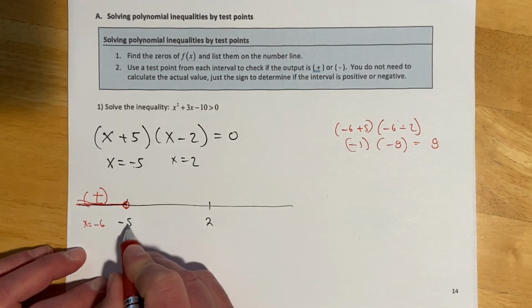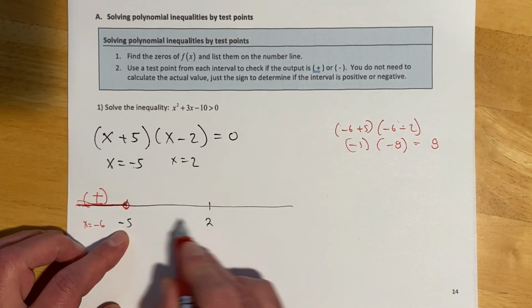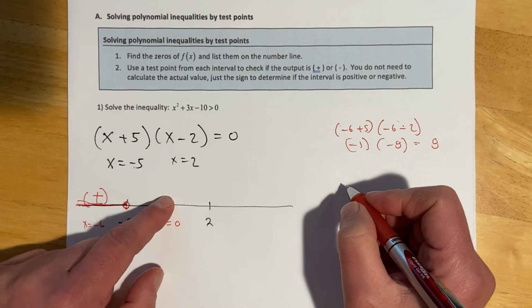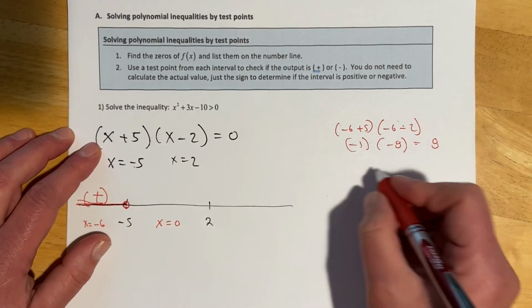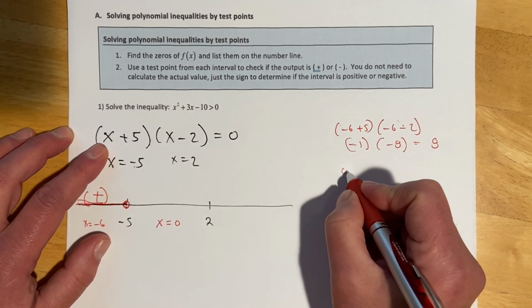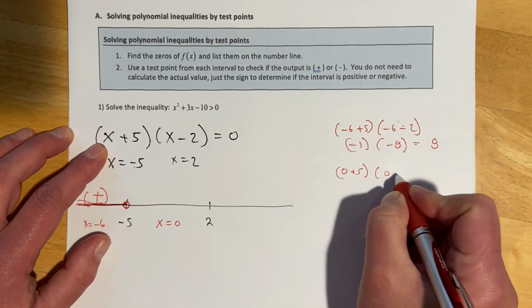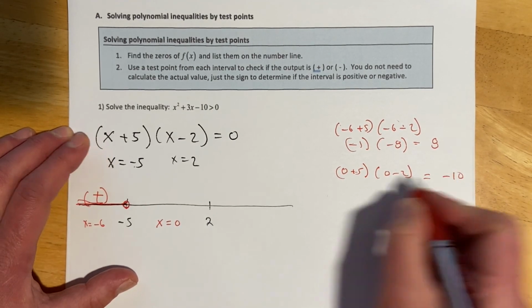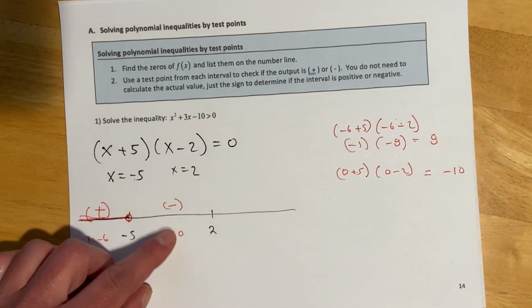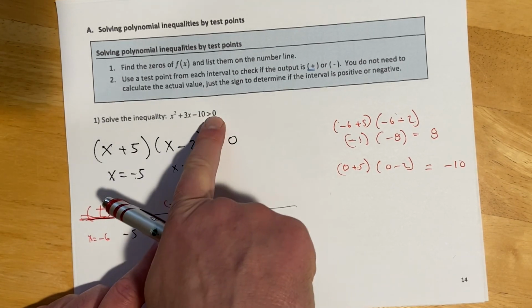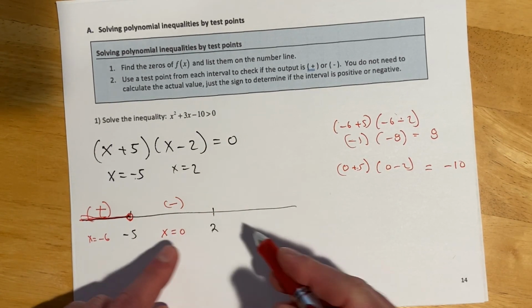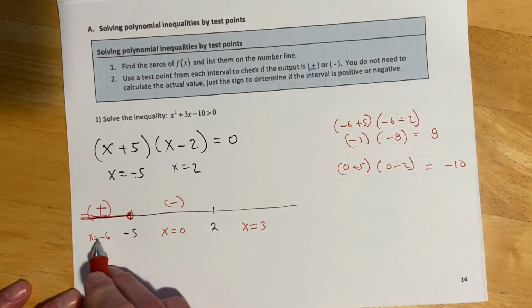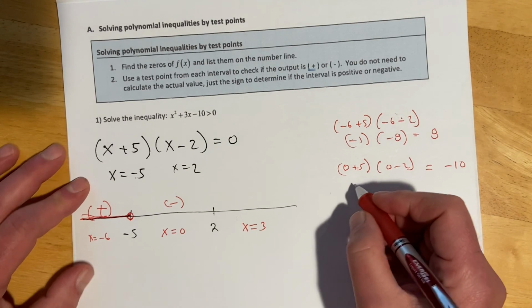If I test, I'm just going to pick an easy number between -5 and 2, and an easy number would be 0. So if I test that, I'm going to see what it comes out on this interval. That would be 0 plus 5, 0 minus 2. 5 times -2 would equal -10. So it's negative on this interval. Negative values are not greater than 0, so this is not going to be a solution. And then I'll pick an easy number over here, like x equals 3. And you can see I'm just picking something convenient from each interval.